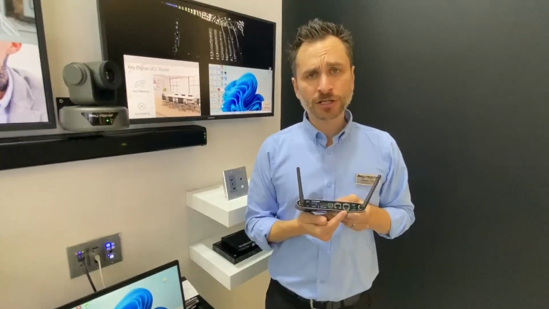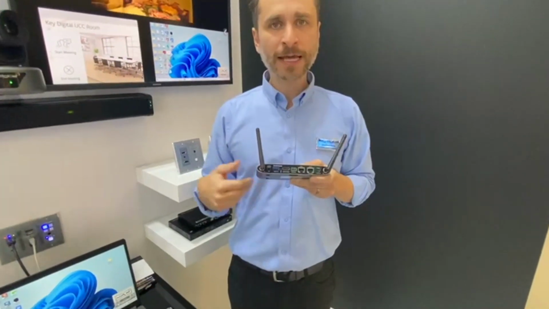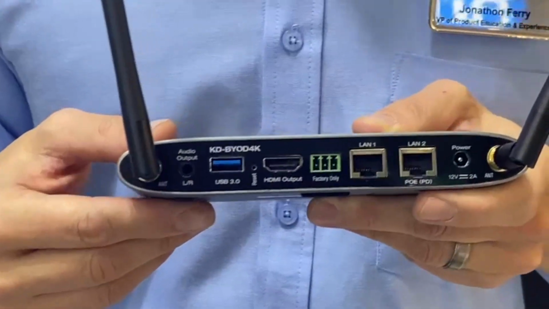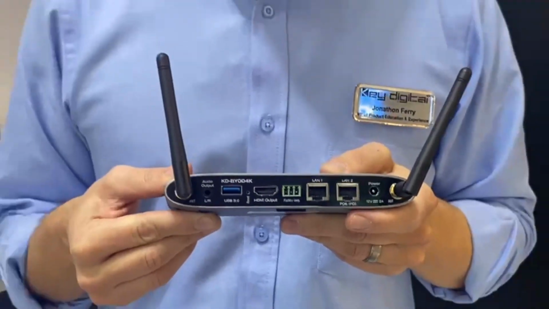One of the ports is also PoE powered, and we have audio de-embedding with these USB ports, enabling that keyboard and mouse forwarding or control of the casting content from the moderator panel on the display.